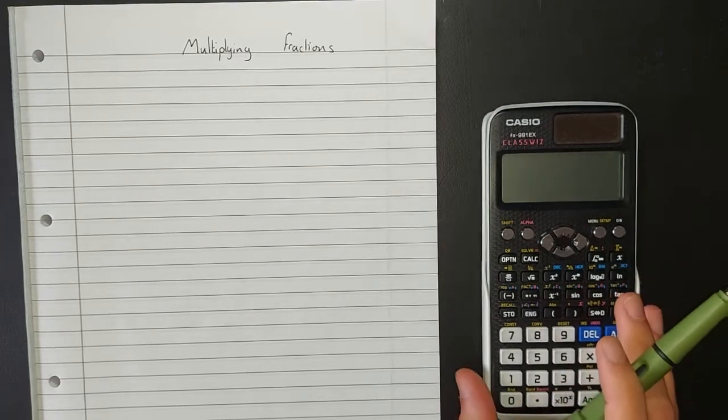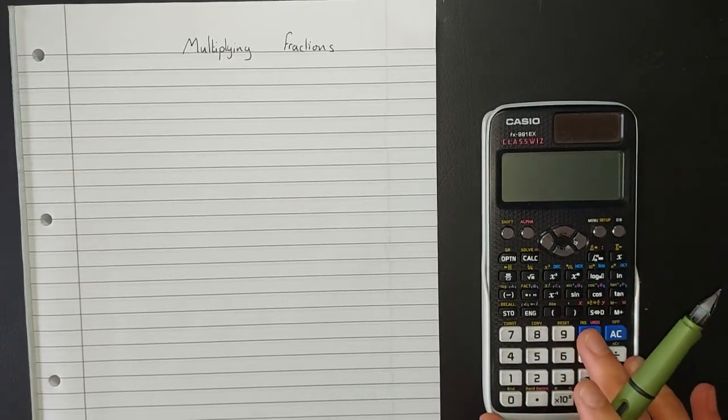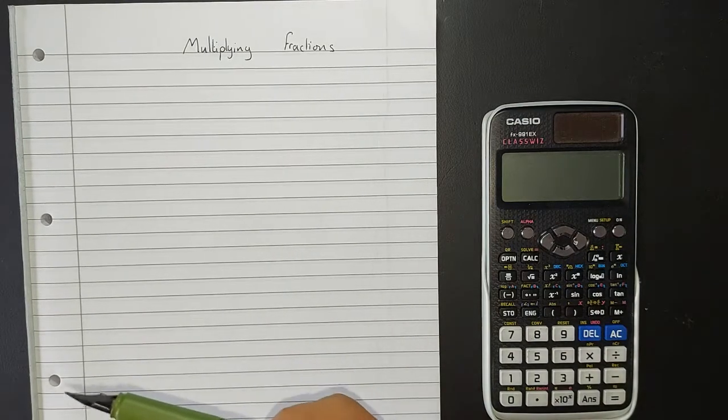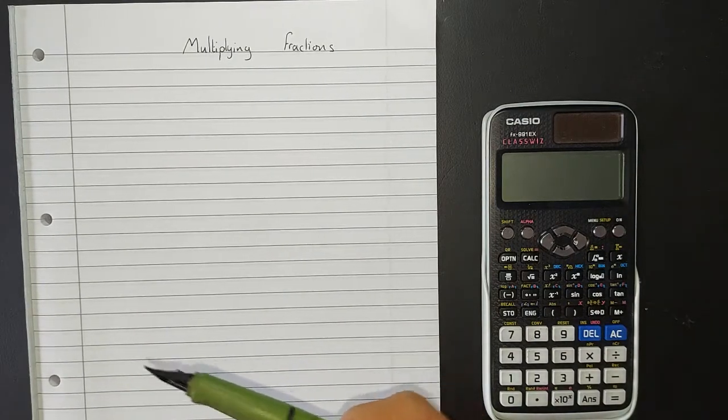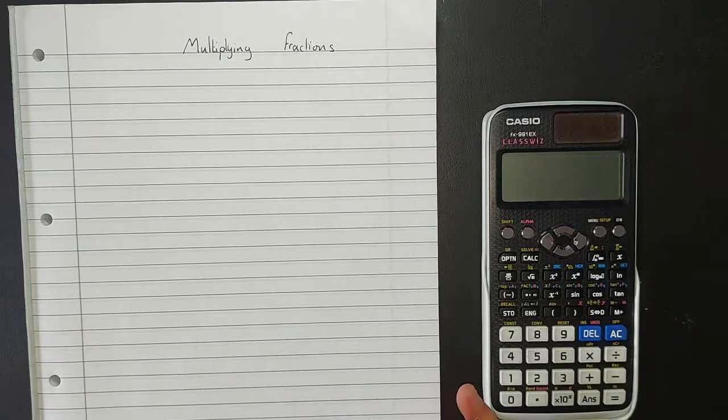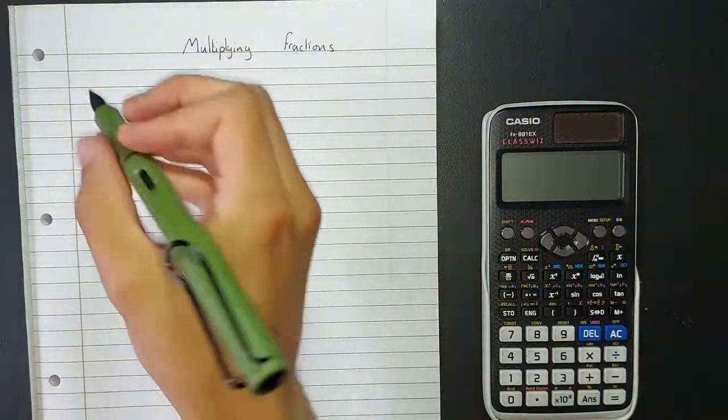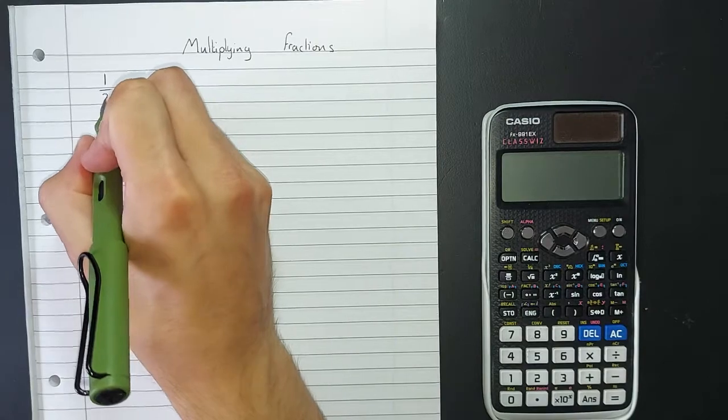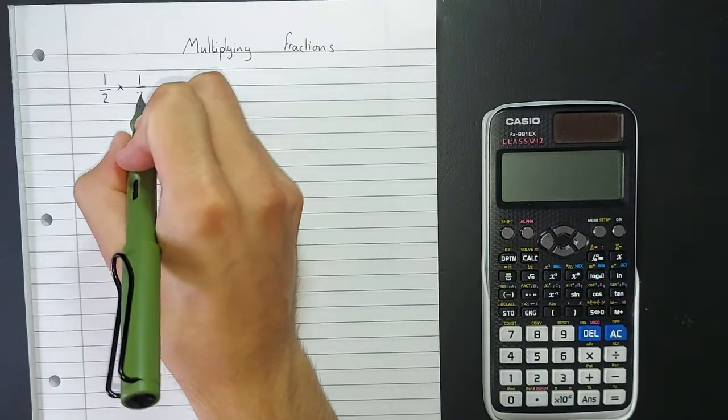Okay, I'm going to run through a few examples of how to multiply two fractions together. We'll start off with some fairly basic ones. We'll look at how we come to our answer, and then we'll extend that to some slightly harder ones. Okay, so our first example we're going to look at is a half multiplied by a half.